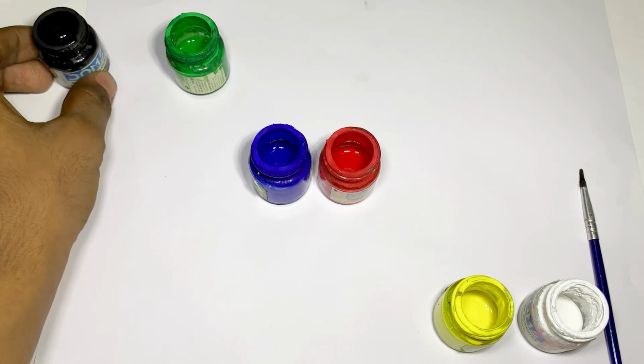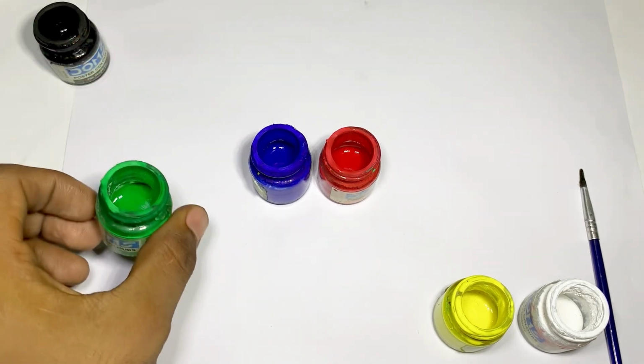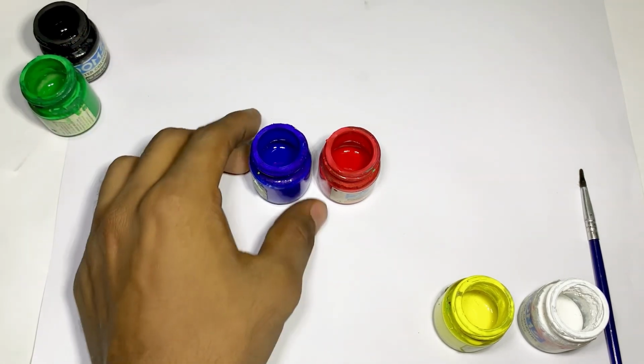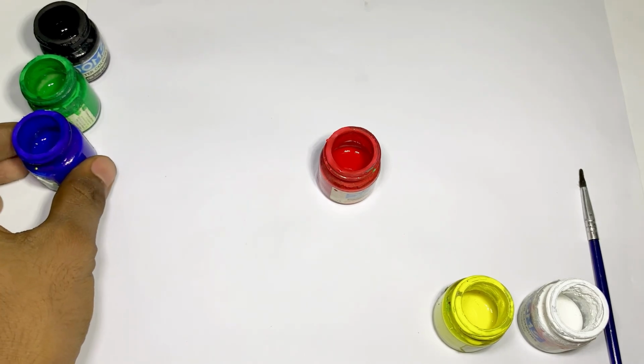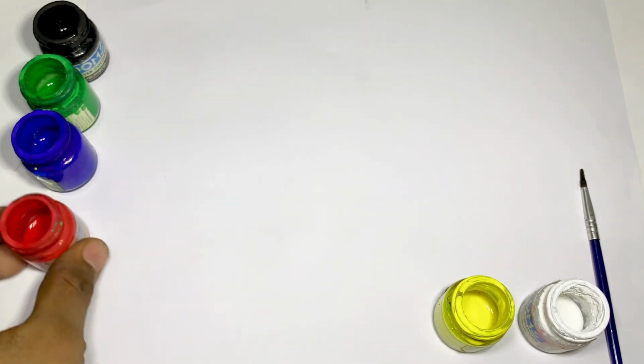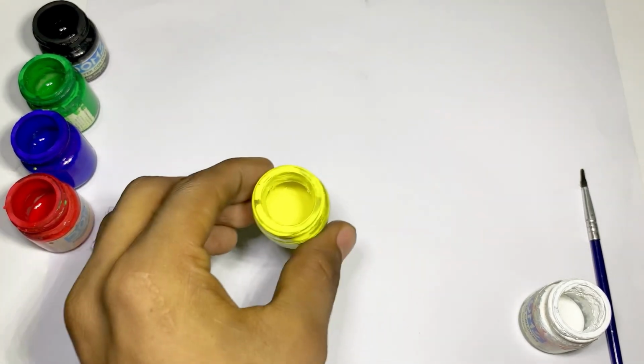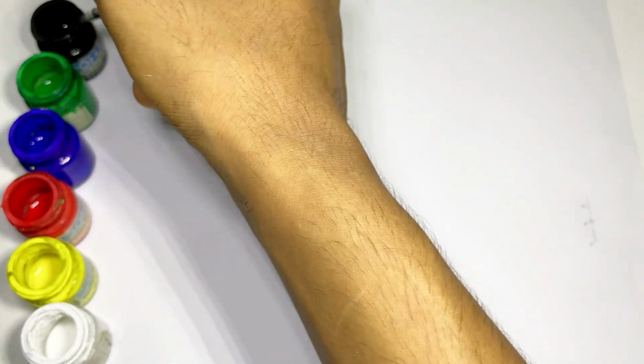Black color, green color, blue color, red color, yellow color, and white color. Kids, now draw alphabets and use black color.